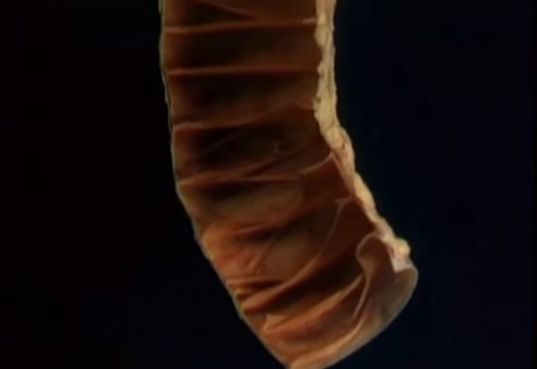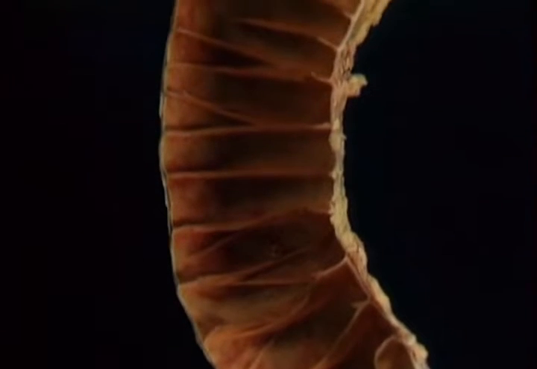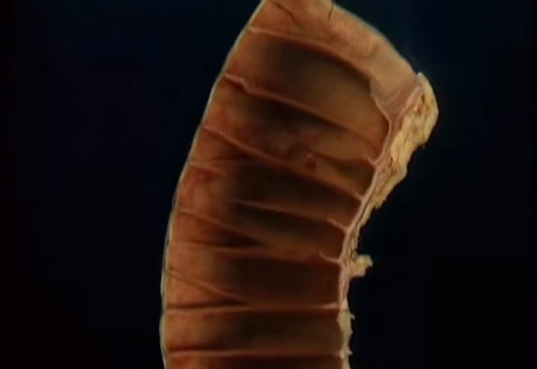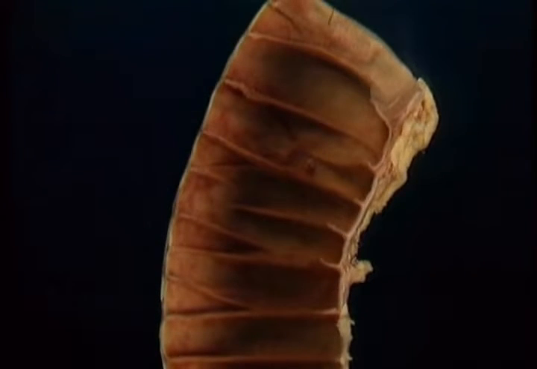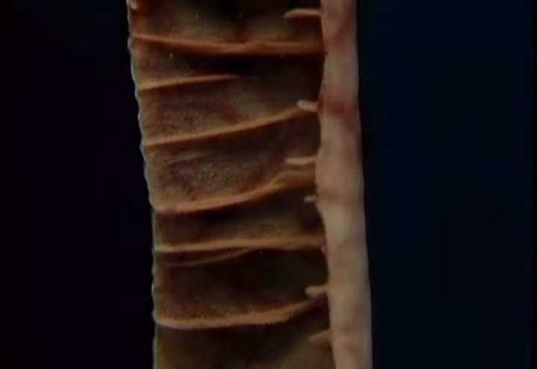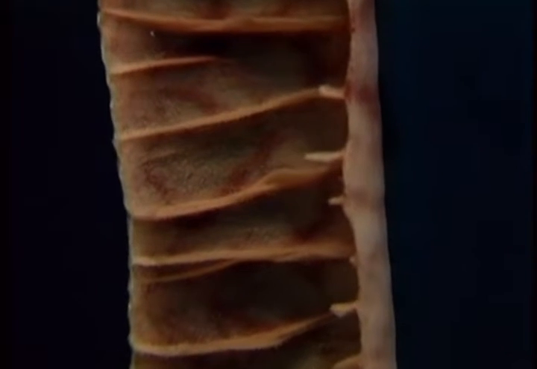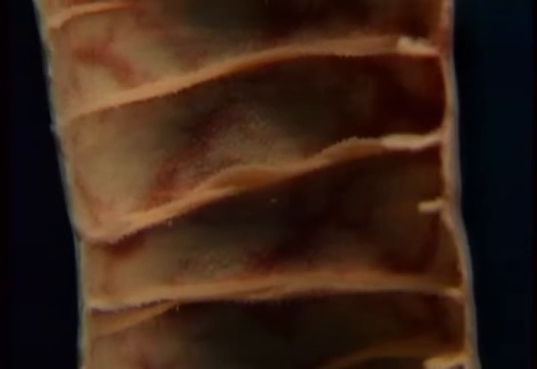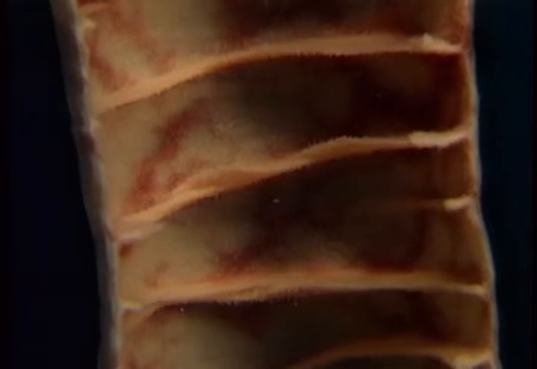Here's part of the jejunum that's been divided longitudinally. The mucosal lining is thrown into folds that project into the lumen. The folds are more pronounced here in the jejunum than in the ileum. Seen in close-up, the mucosal surface is a carpet of minute projections, villi, which vastly increase its absorptive surface area.